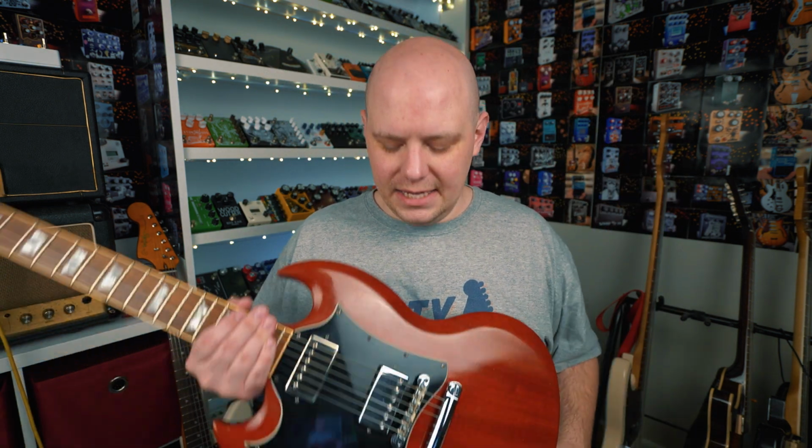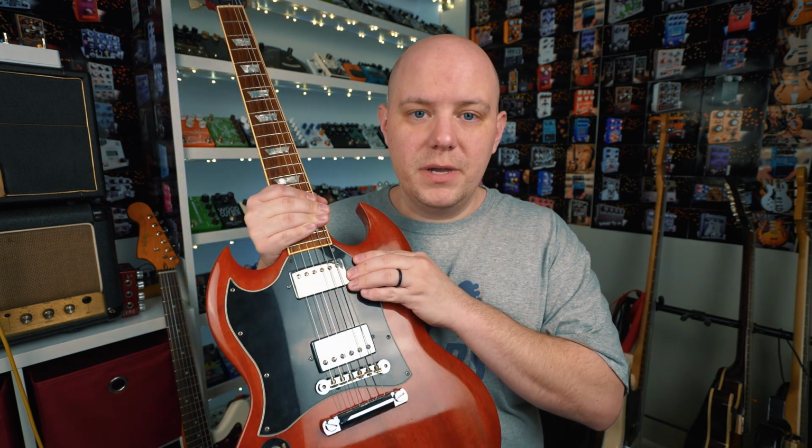But if you want a really crystal clear, clean tone, you might want to lean towards a lower output pickup. And actually in the SG, what I found that I like is having a high output pickup in the bridge and then a low output pickup in the neck. That gives me a nice wide range. I can get it really distorted if I want, and then I can also flip to the neck pickup and get a nice crystal clean tone.